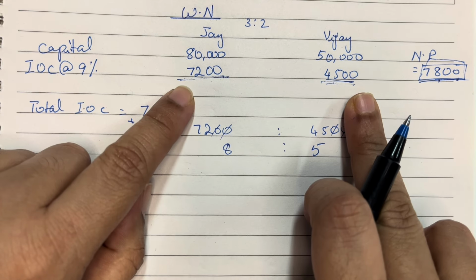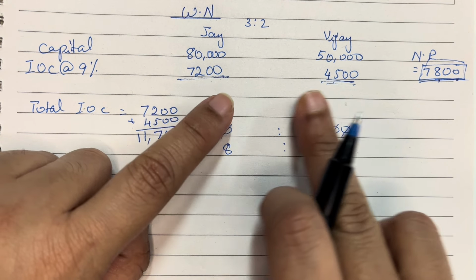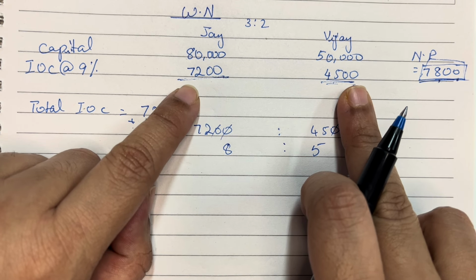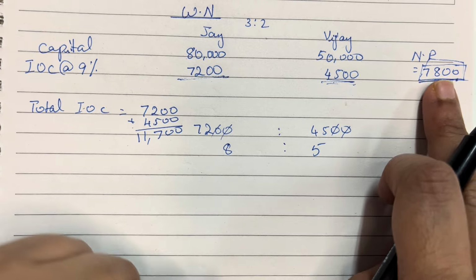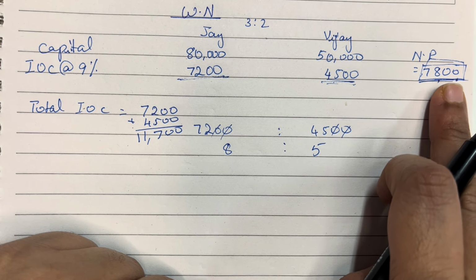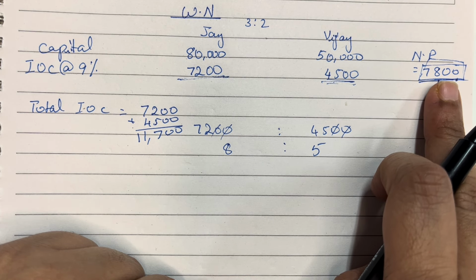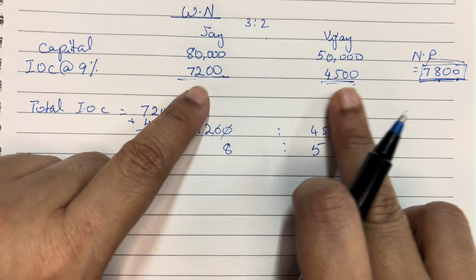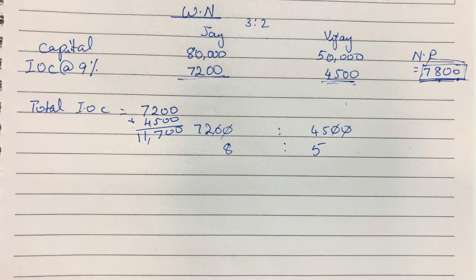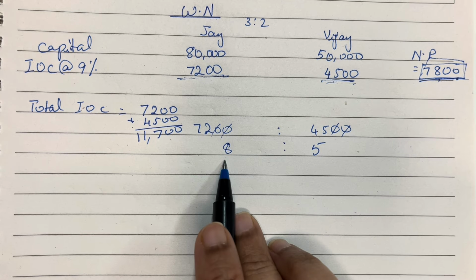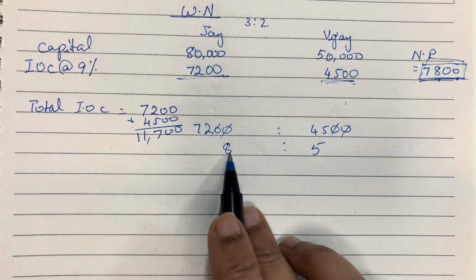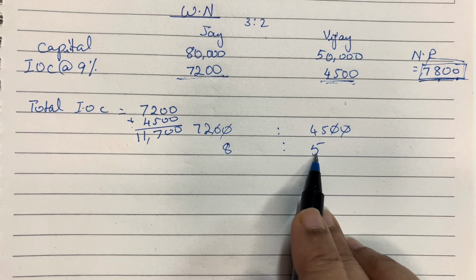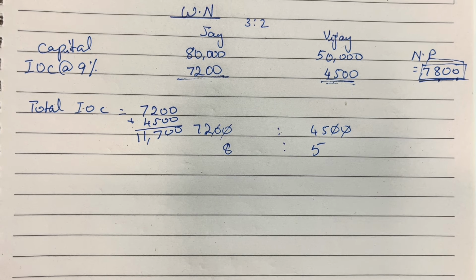Fair enough. The partners were supposed to get 7,200 and 4,500, but since they're not getting this amount, out of the net profit they will get the interest on capital in the ratio of the interest on capital that they were actually supposed to get. So Jay will be getting interest on capital in the ratio of 8/13, and Vijay will be paid interest on capital in the ratio of 5/13.